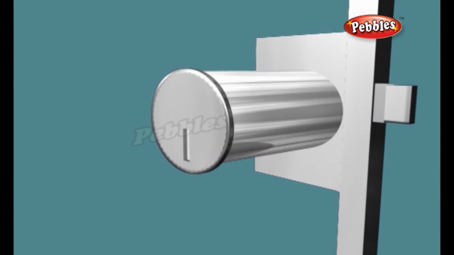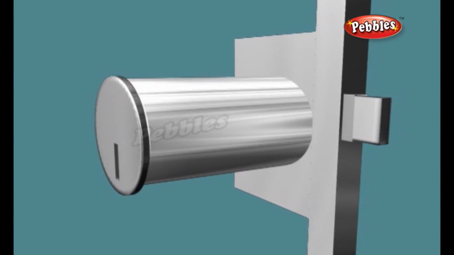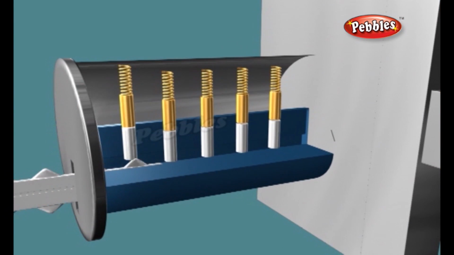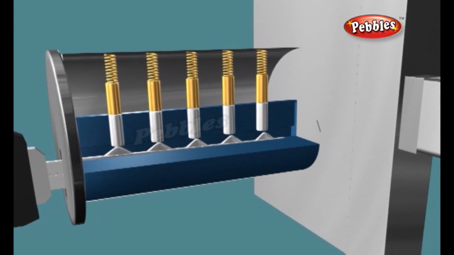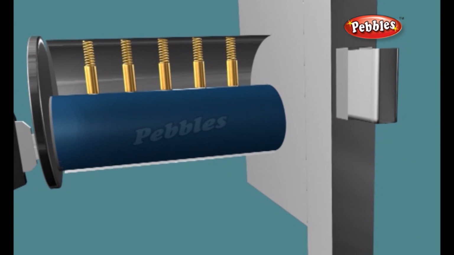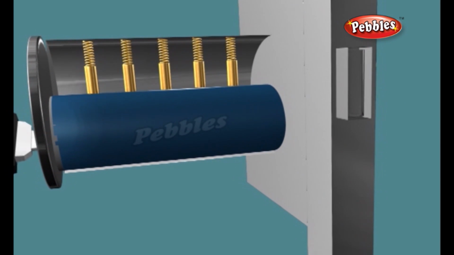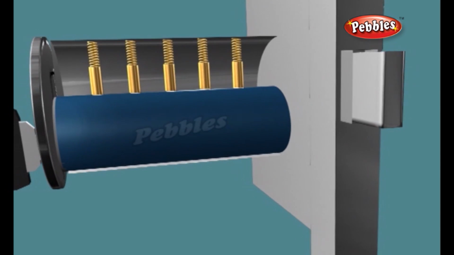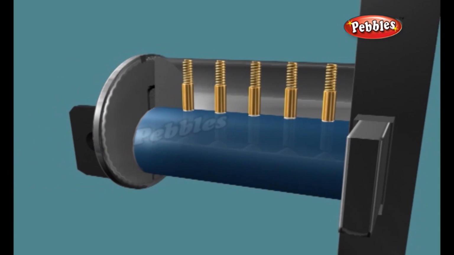The heart of a lock is a sturdy metal cylinder that can swivel inside an equally sturdy metal housing. When the key is in place, you can turn the cylinder freely and open the lock. Without the key, the cylinder refuses to turn and the lock stays shut. Inside a cylinder lock, there is a sort of puzzle which only the correct key can solve.